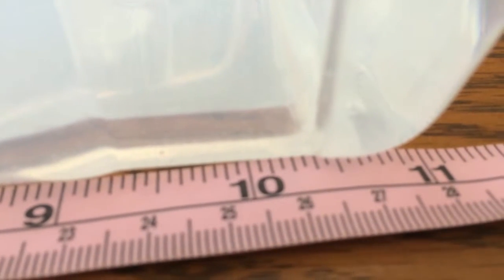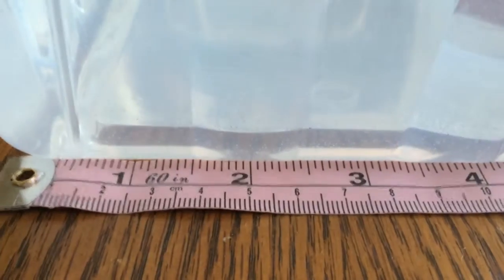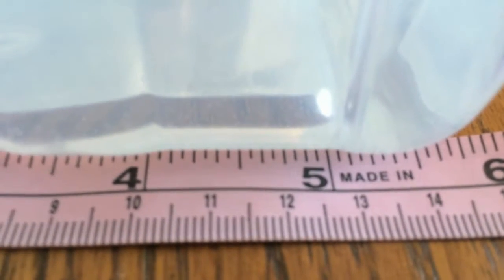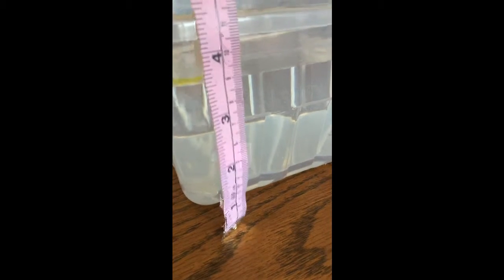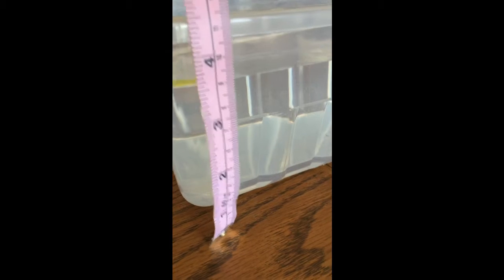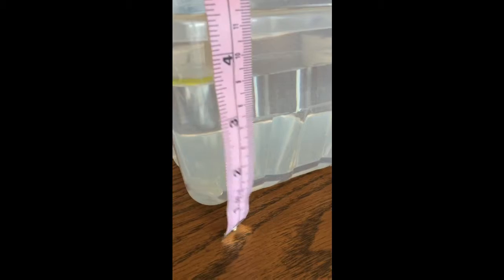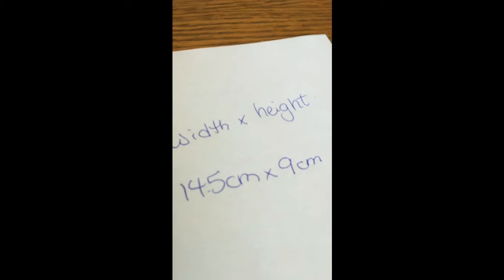So it looks to be about 27.5 centimeters. And now I'm measuring the width, and it looks to be about 14.5. And now I'm measuring the height, and I can't hold it exactly straight right now, but it looks to be 9. So let's write that down too. So we had 27.5 for the length, 14.5 for the width, and 9 centimeters for the height.